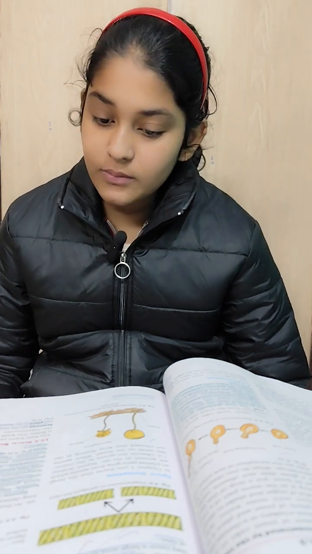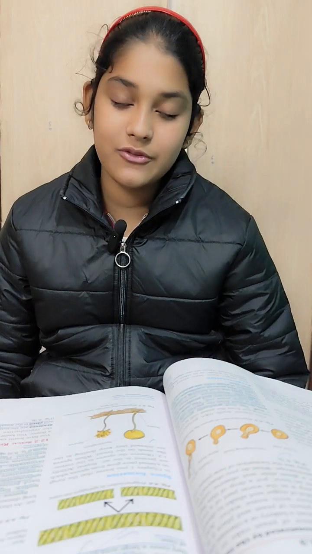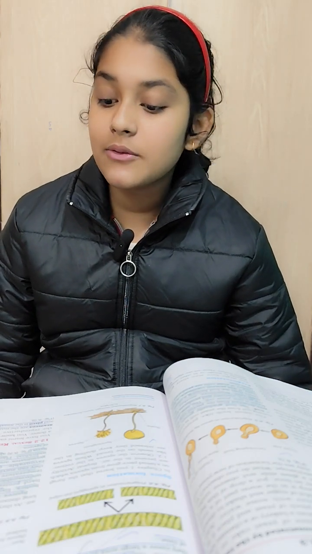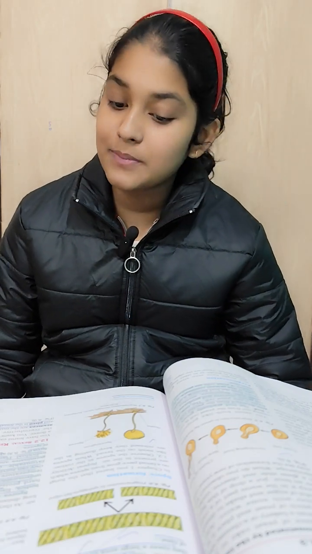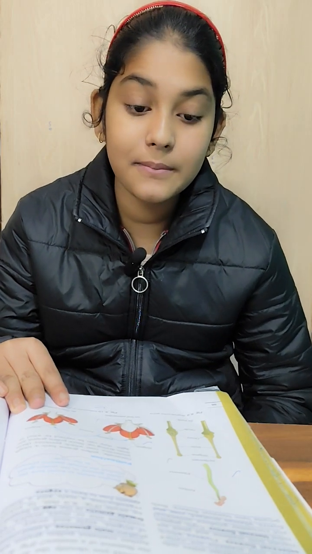Now the next mode of reproduction is sexual reproduction. You have learned earlier about the structure of a flower, yes? Now you know that flowers are the reproductive parts of a plant, stamens are the male reproductive parts, and the pistil is the female reproductive part, as you all know. Flowers which contain only pistil or only stamens are called unisexual flowers, and flowers which contain both stamens and pistils are known as bisexual flowers.